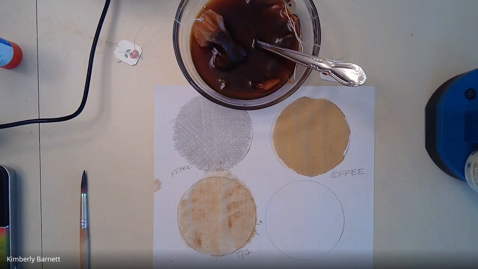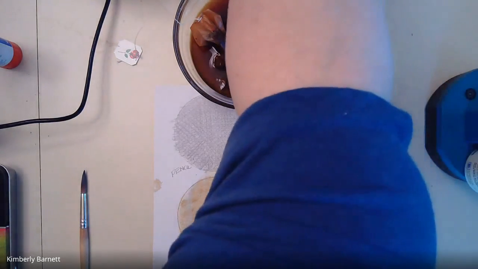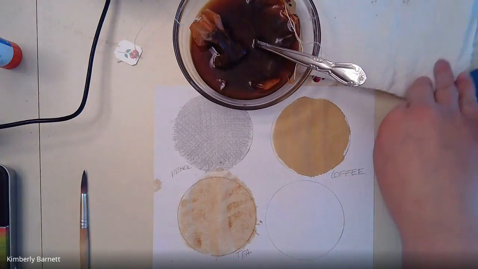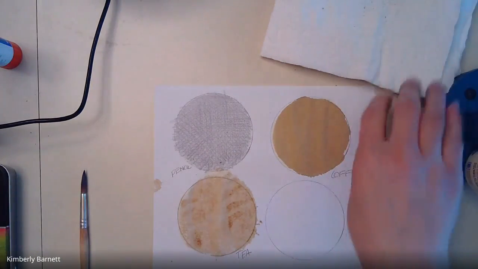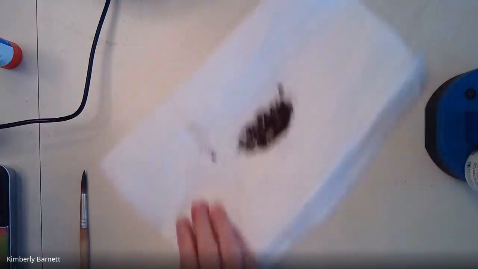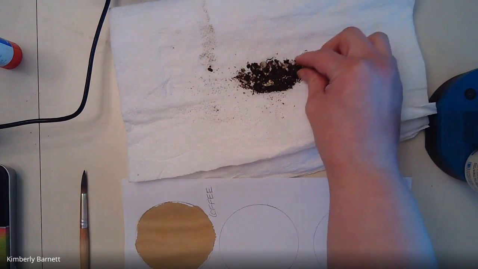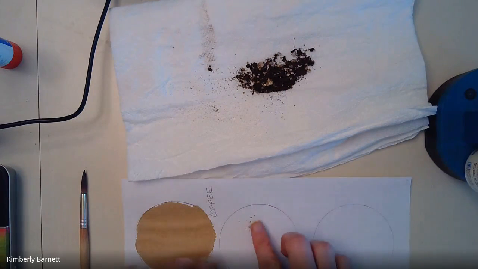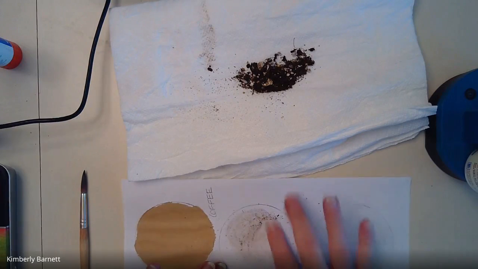Okay, another one I found, and that was because I was watering plants this morning, was a little bit of dry dirt would make a neutral. So let me move my drinking containers there. And so I took some dirt from my one plant, and I could take some of this dry dirt and smear it and grind it into my paper surface.